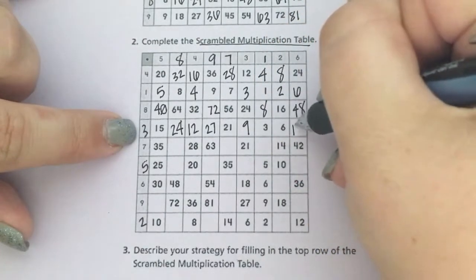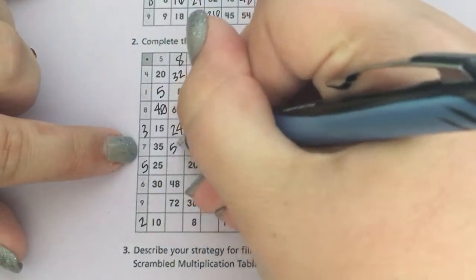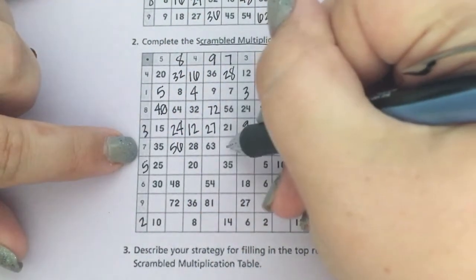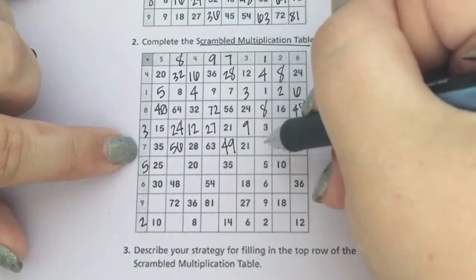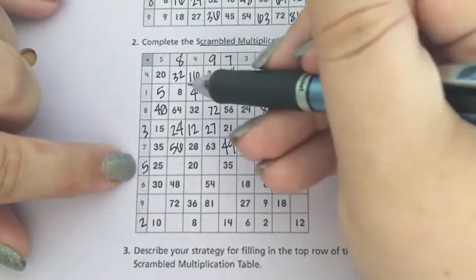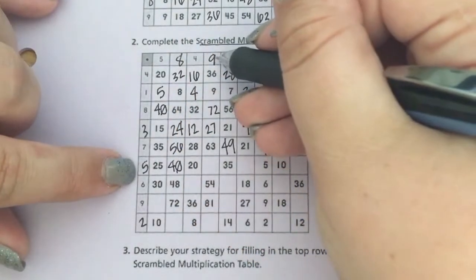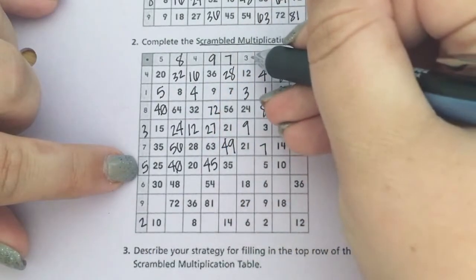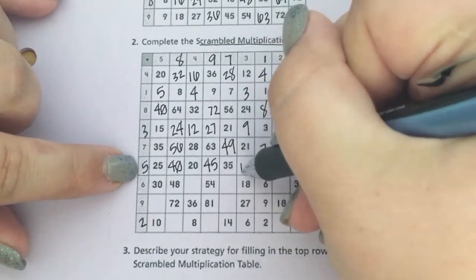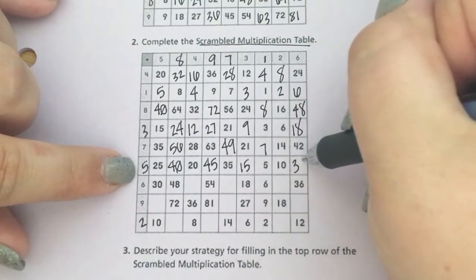So I did 3 multiplied by 3 is 9 and 3 multiplied by 6 is 18. 7 multiplied by 8 is 56. 7 multiplied by 7 is 49. 7 multiplied by 1 is 7. Now I'm to the 8. 8 multiplied by 5 is 40. 9 multiplied by 5 is 45. 3 multiplied by 5 is 15. And 6 multiplied by 5 is 30.